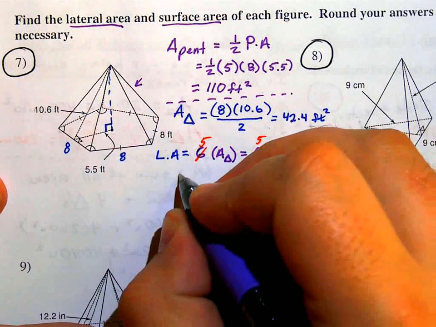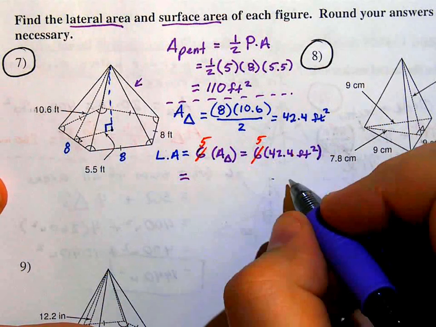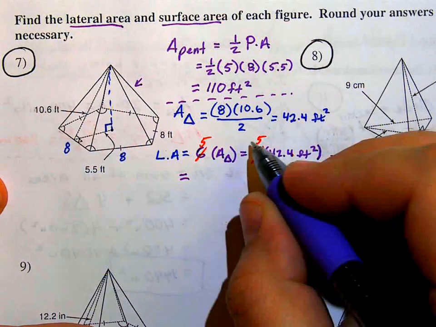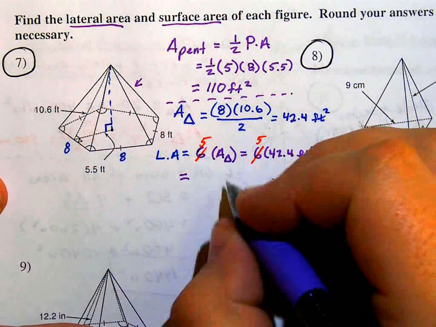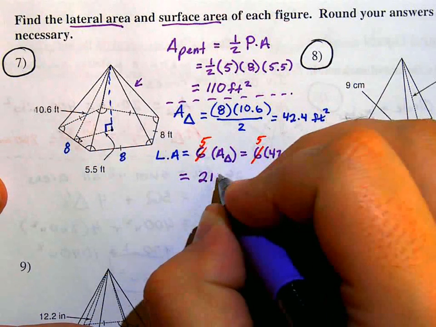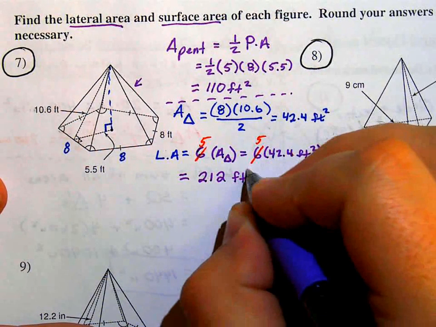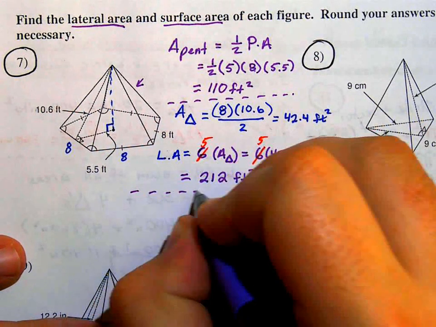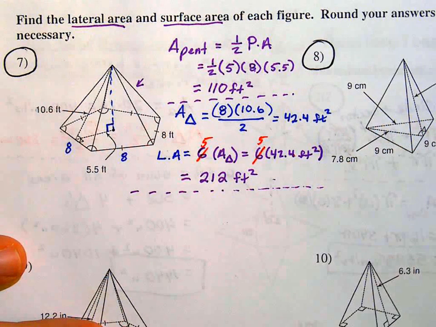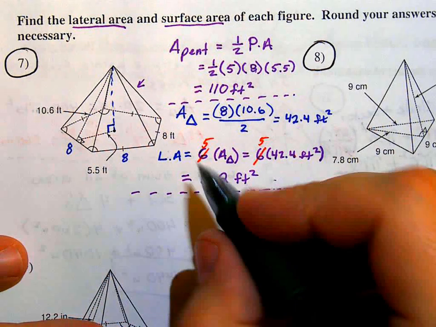So this would be 5 times 42.4 square feet. 5 times 40 is 200. 5 times 2 is 10. And 5 times 0.4 is 2. So that's 212, I believe, feet squared. Hopefully I don't make a mistake, but like I said, I don't really mind because I can always come back and fix it if I'm wrong.